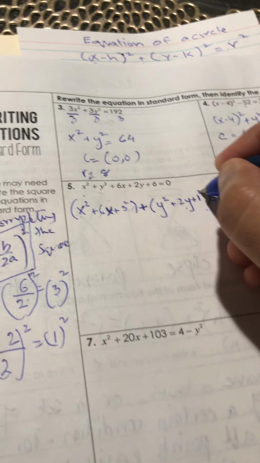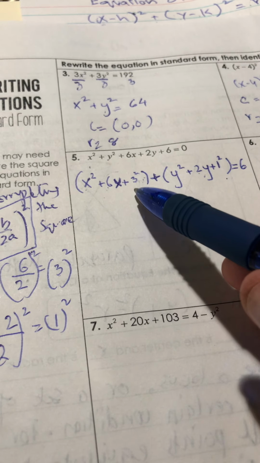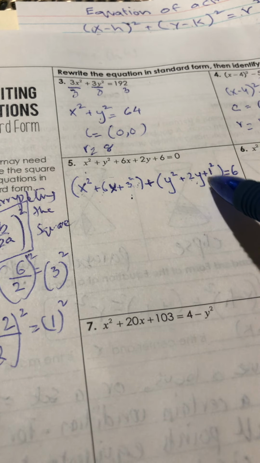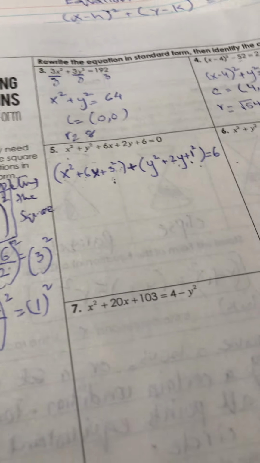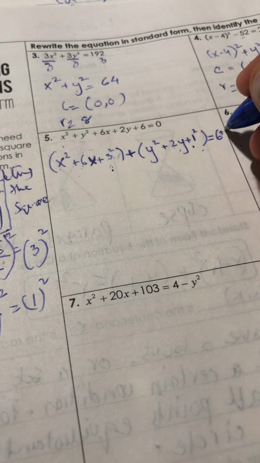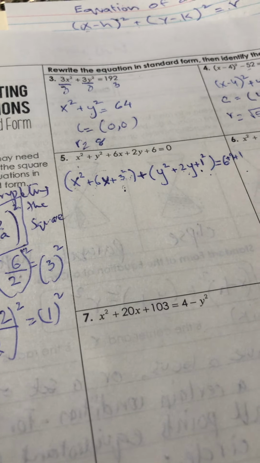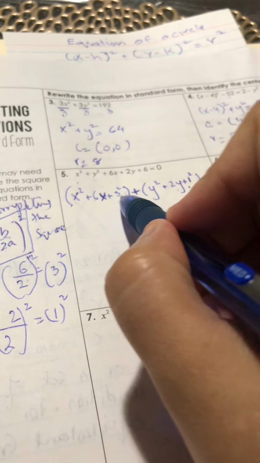I'm going to add 1 squared. Because I added these on my own, I have to balance the equation, so I'm going to add these on the other side. 3 squared is 9. I'm going to add 9 plus 1. Now I can write this as a complete square.